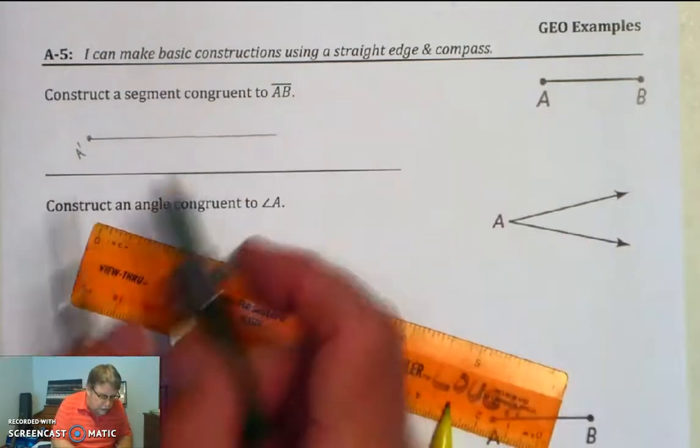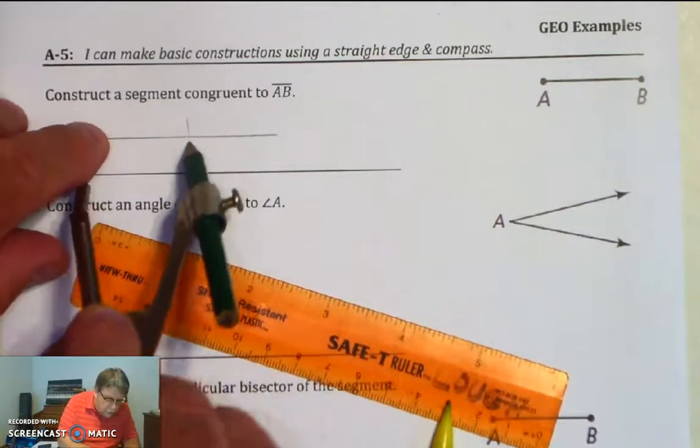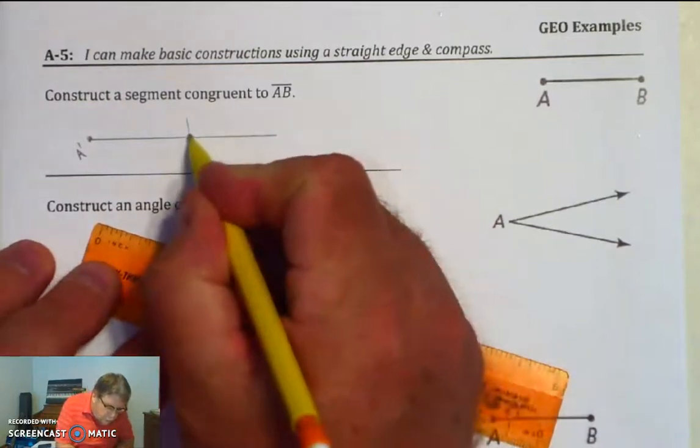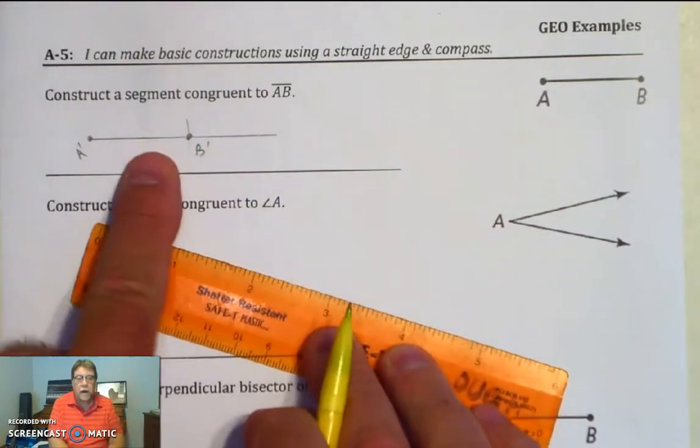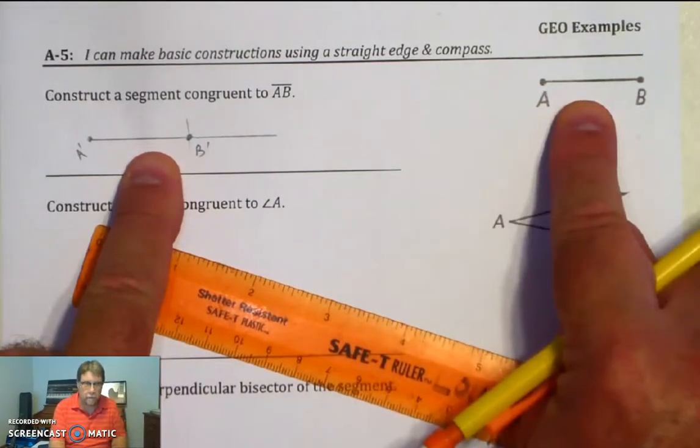And then just come over here, put this mark on A prime, and draw a small curve through the segment. This would be where you would put B prime. And so there is segment A prime B prime, which is congruent to AB.